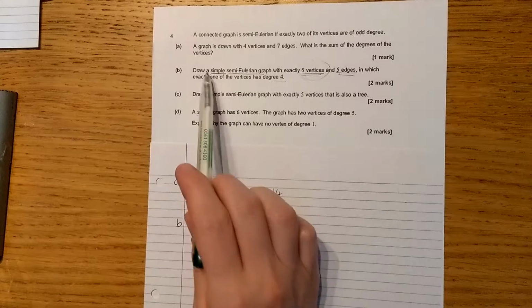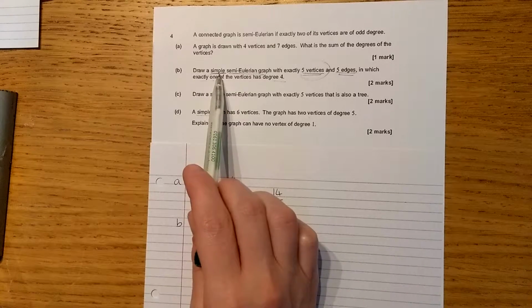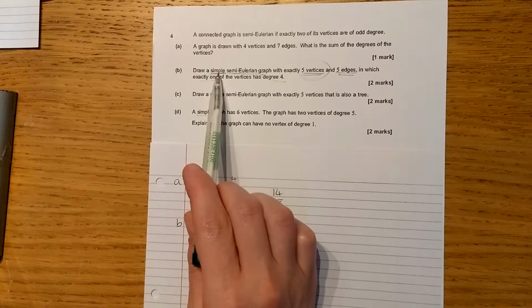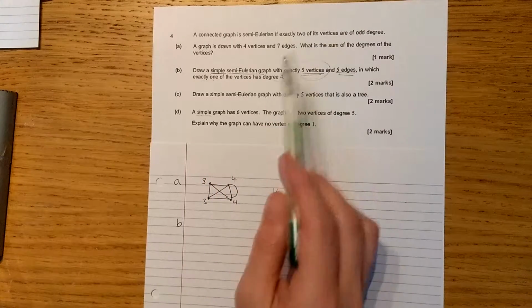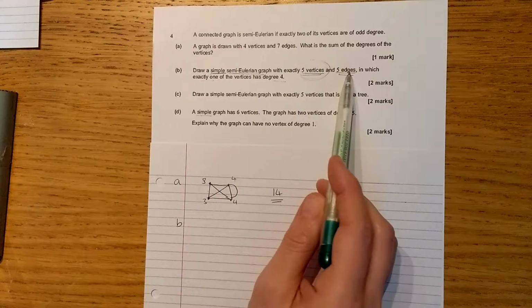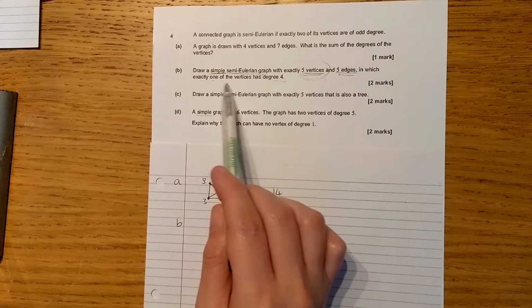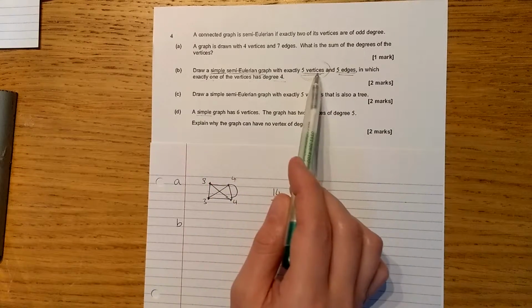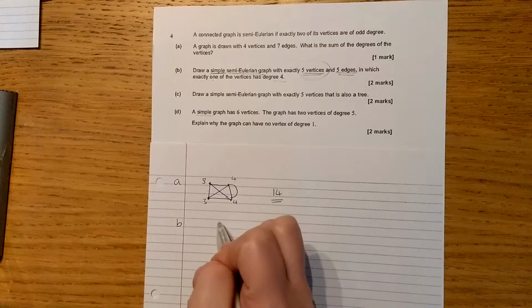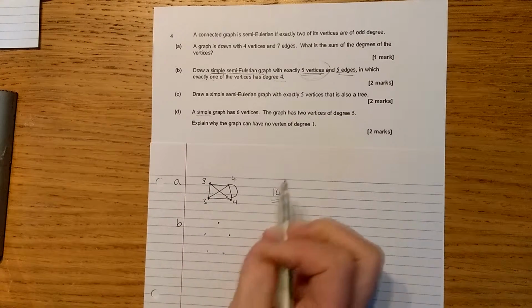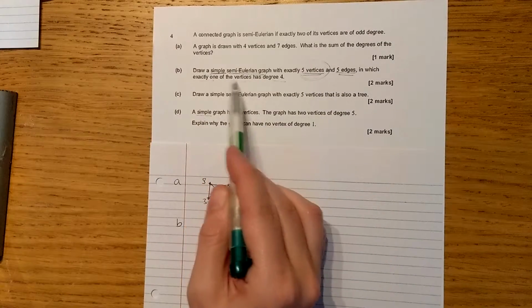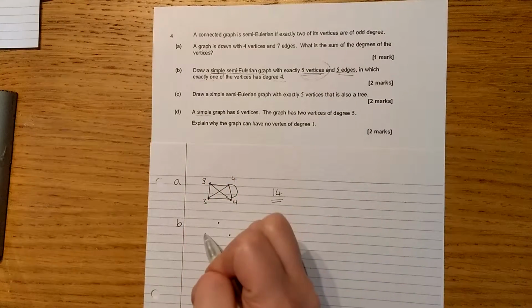So B, simple, so it's got to have no multiple edges or loops. Semi-Eulerian, exactly 2 of its vertices have to be odd. 5 vertices, 5 edges, exactly 1 has degree 4. So I'll start with the 5 vertices first of all. 1, 2, 3, 4, 5. So I've done that. One of the vertices has degree 4. Let's do that.